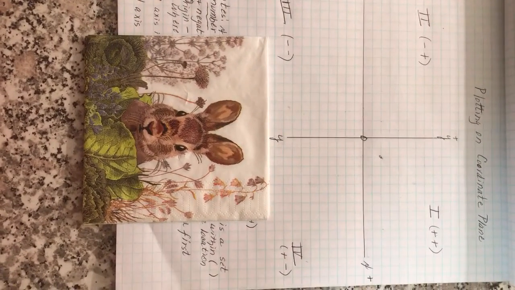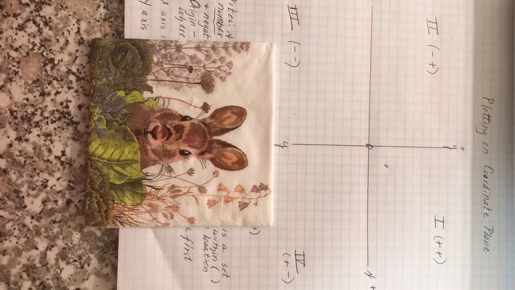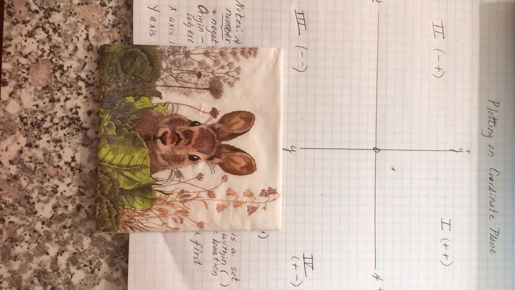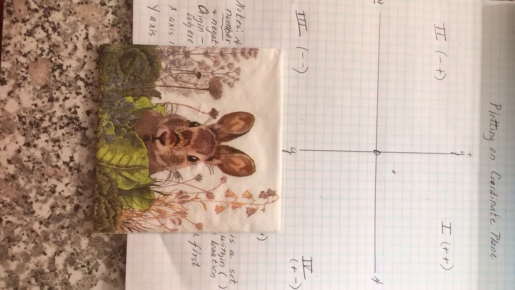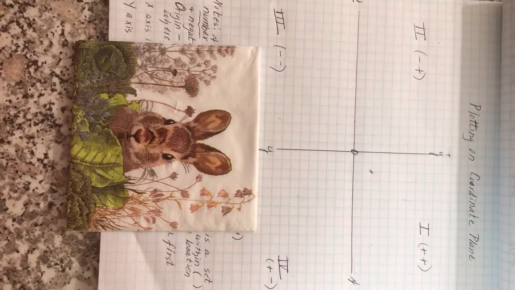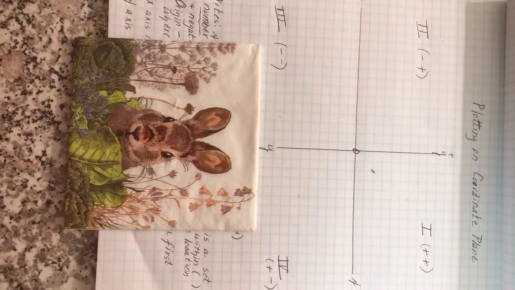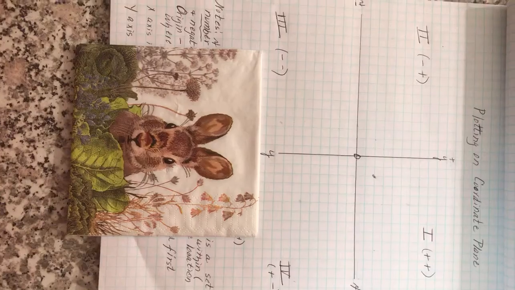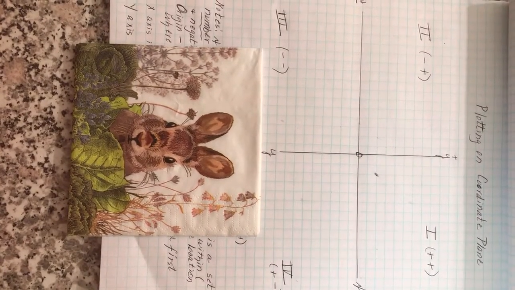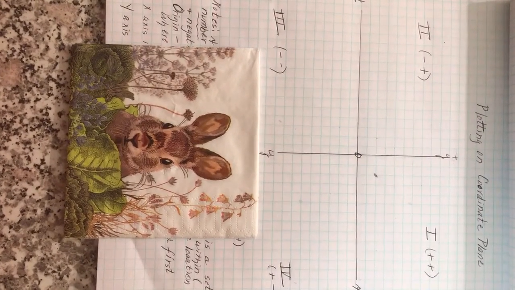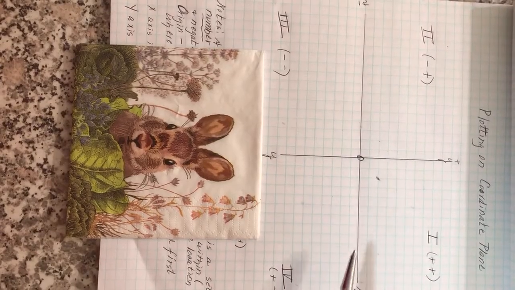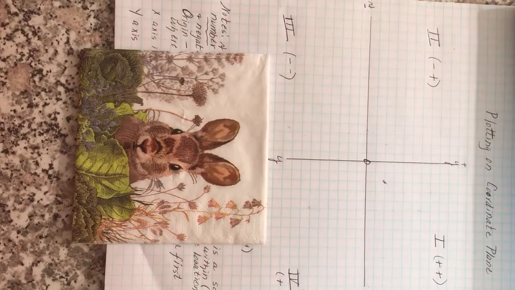Hey, grade 6, we seem to be having trouble dealing with plotting on a coordinate plane. So we're going to spend some time working on that right now so you learn it. It's really important for the future. By the time you're in 8th grade, almost everything you do is going to involve something similar to this.